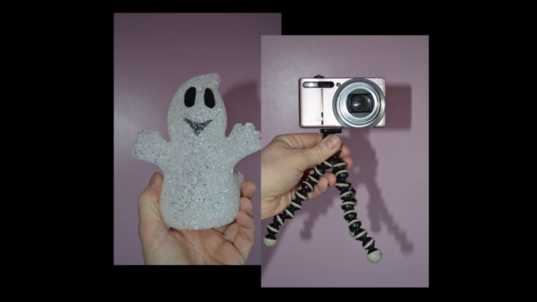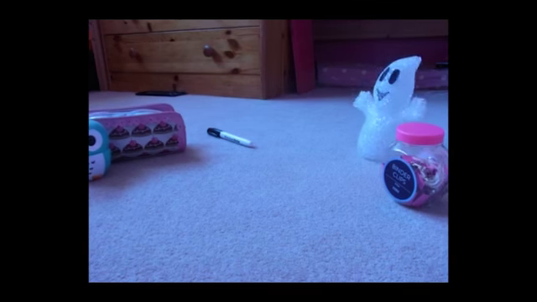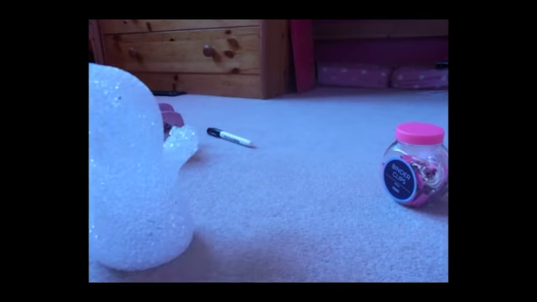Here's how I set things up, with the camera on the floor pointing towards the ghost and with some other objects to create some scenery. And here is the final animation that I'll be showing you how to make.